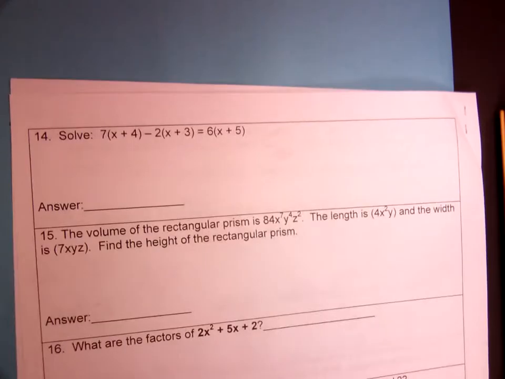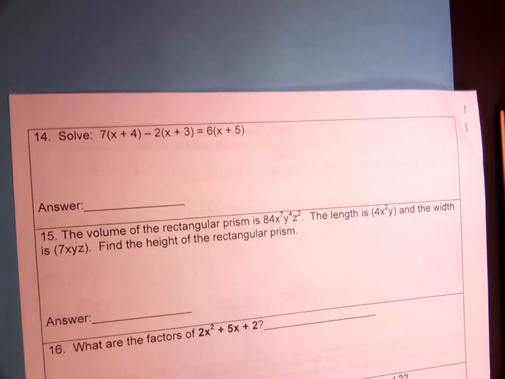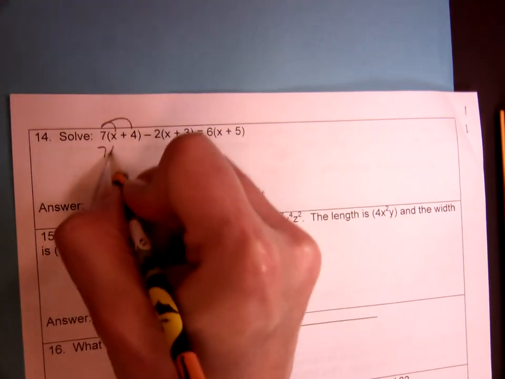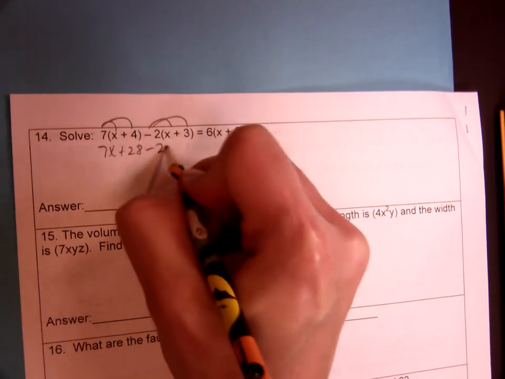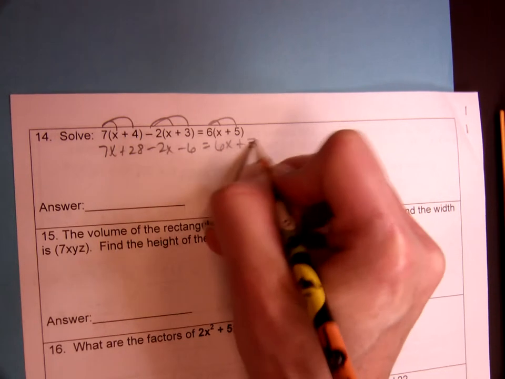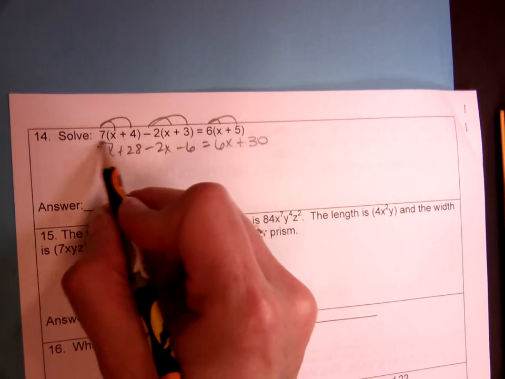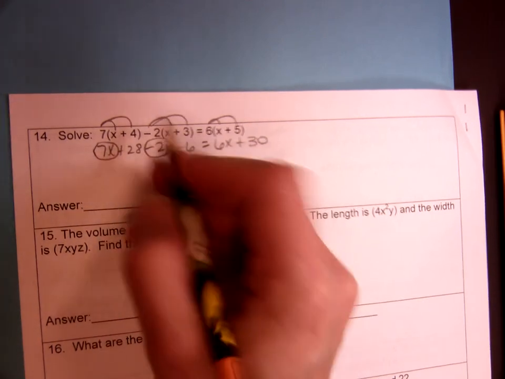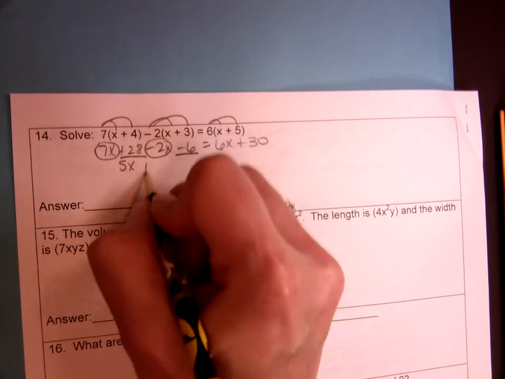Okay? Let's move on to number 14. This is a review question. In order to get the x by itself, we have to simplify this first. So we're going to distribute. This would be 7x plus 28. Distribute here, -2x minus 6. Distribute again, 6x plus 30. On this side, there are things that we can put together. We can put together the 7x and the -2x and make it 5x. We can put together the 28 and the 6 and make it 22.